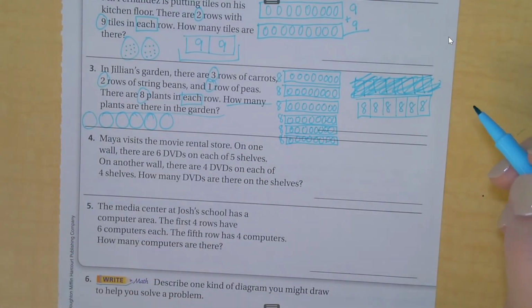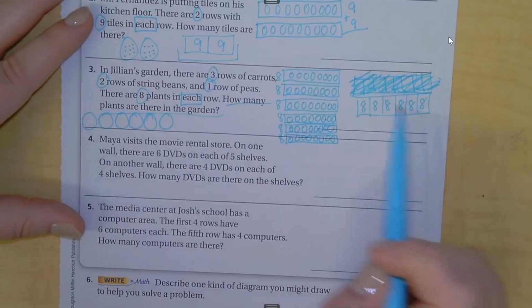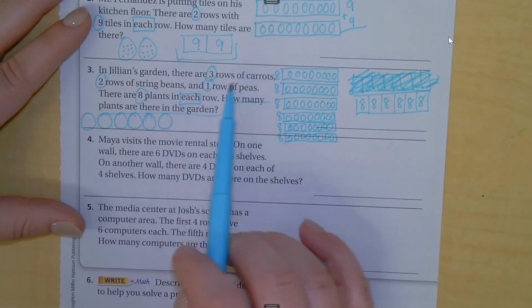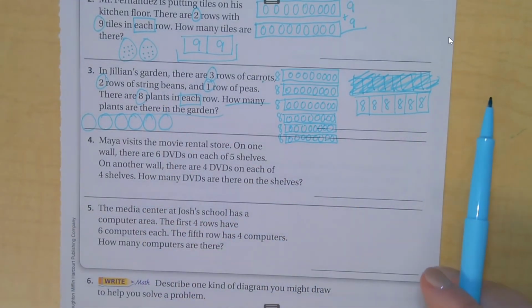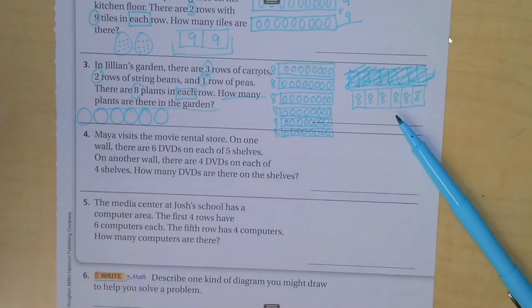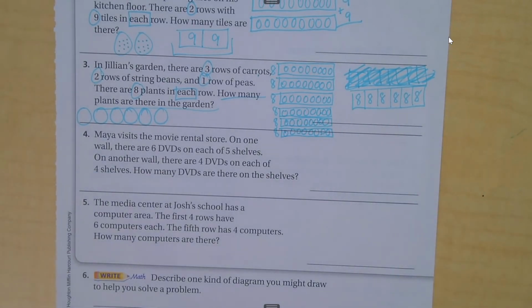Now, if you wanted to draw 3 separate pictures or diagrams, you could draw a diagram for carrots, a diagram for string beans, and a diagram for peas, and find each of their totals and then add them together if that's easier for you. It's your choice. Now, I'm going to change colors because there's one more thing I want to show you before you leave.